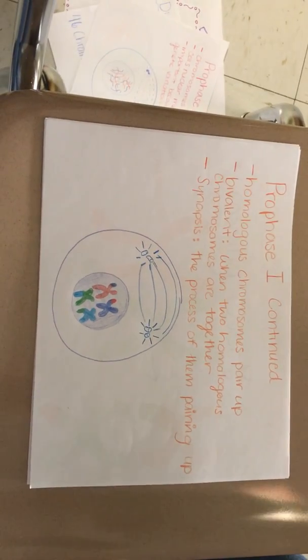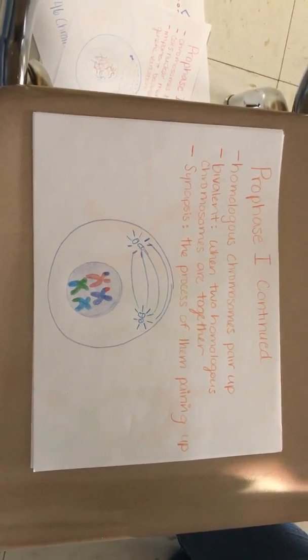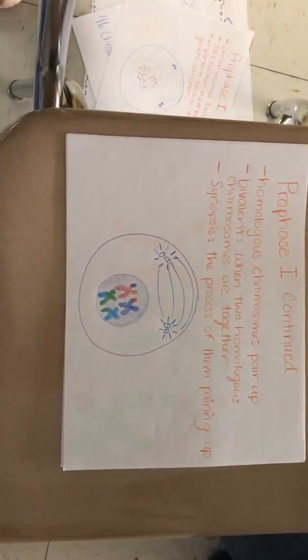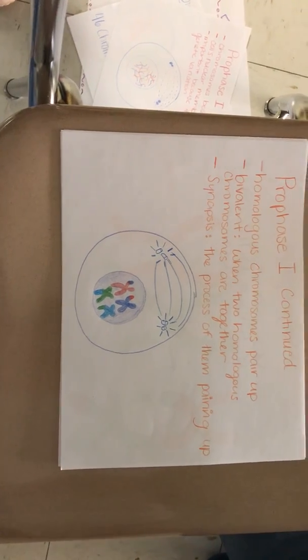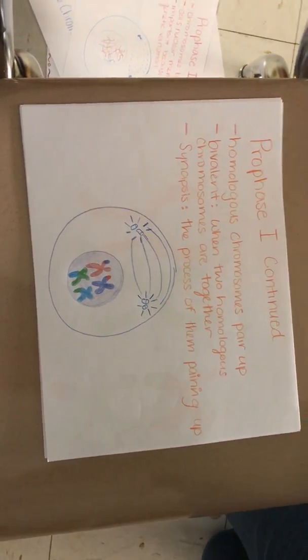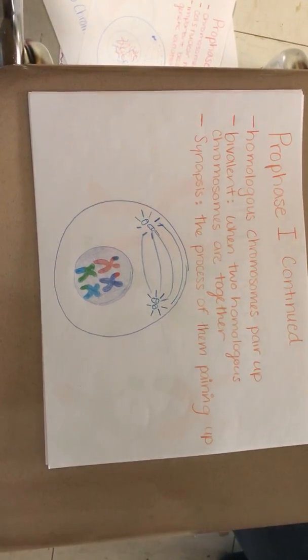Continuing with prophase 1, first we have homologous chromosomes, and they pair up with each other. So homologous chromosomes are the same size, shape, and genes, but not the same alleles. Think about how people have genes for hair color, but the alleles decide if someone is brunette or blonde. Now, when 2 of these homologous chromosomes are together, this is called a bivalent. The process of them pairing up is called synapsis.